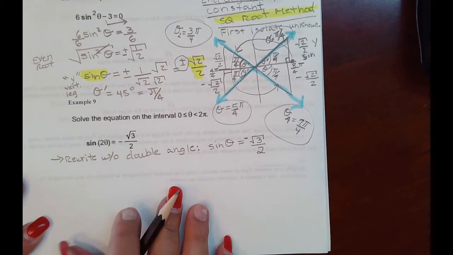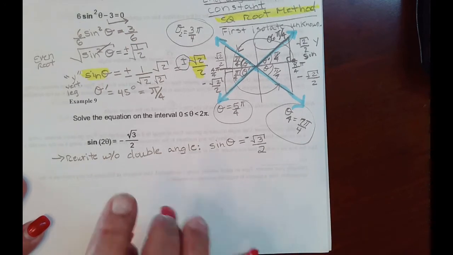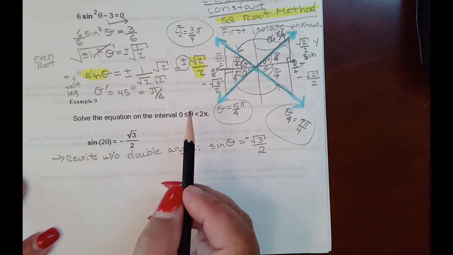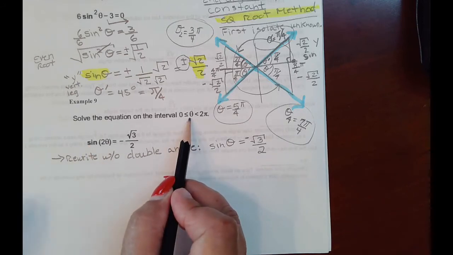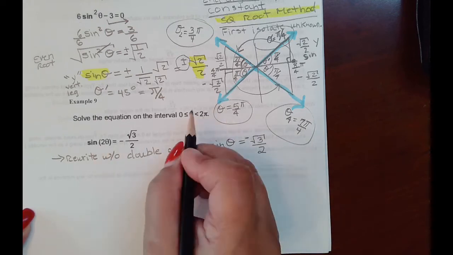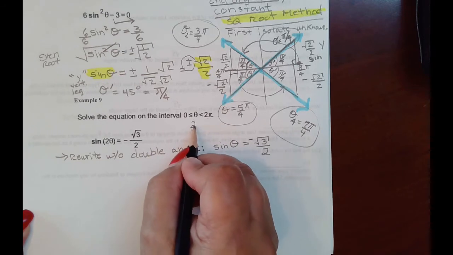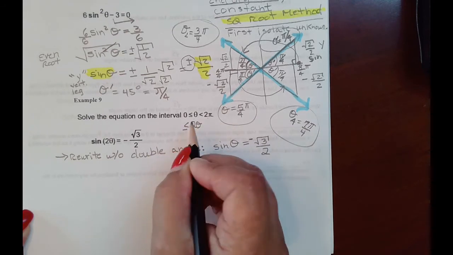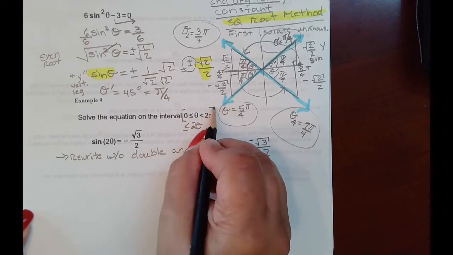There are two places where this 2 theta gets dragged into the problem. First of all, it doubles up your domain. The original instructions say find the answers between 0 and 2 pi, but you're working with 2 theta. That doubles the number in the middle, and therefore it doubles these tail end numbers.